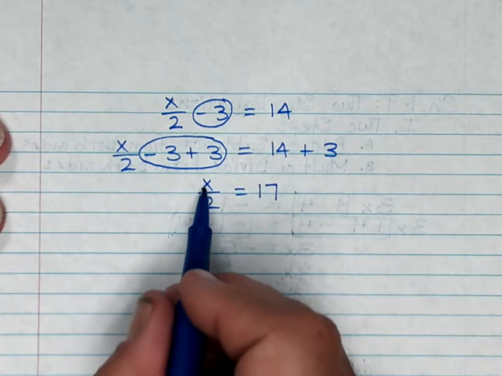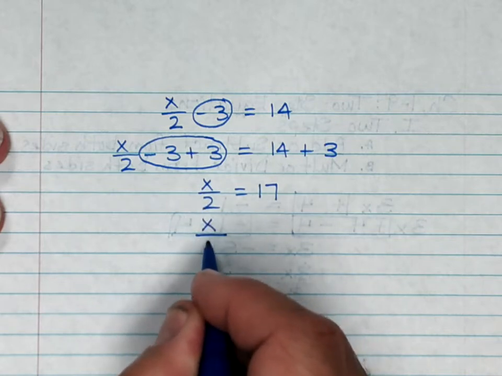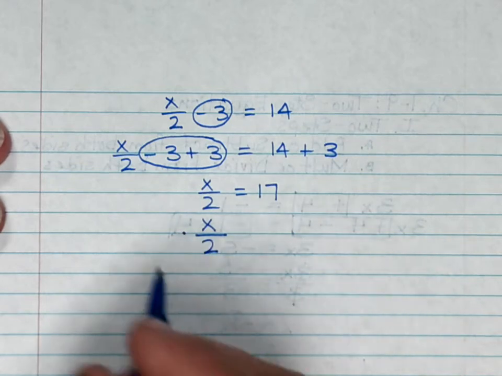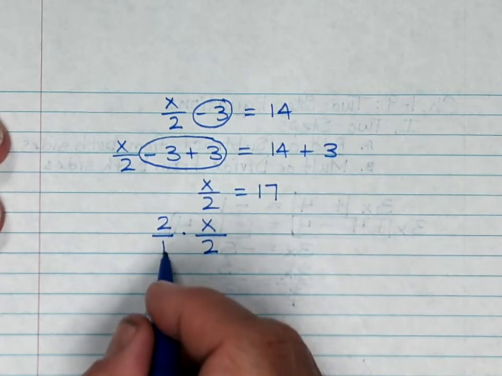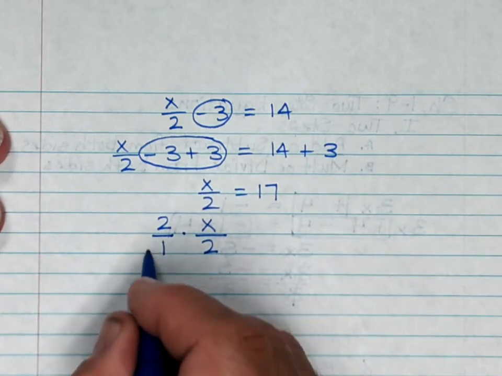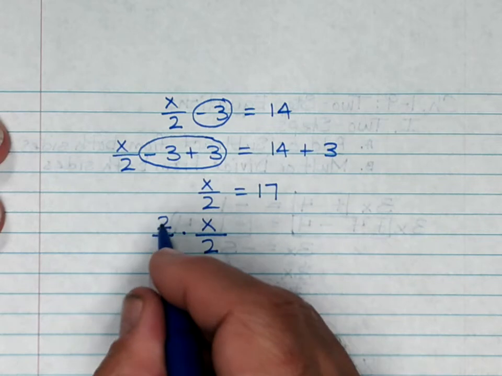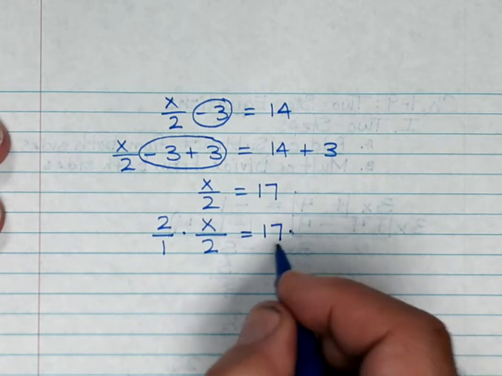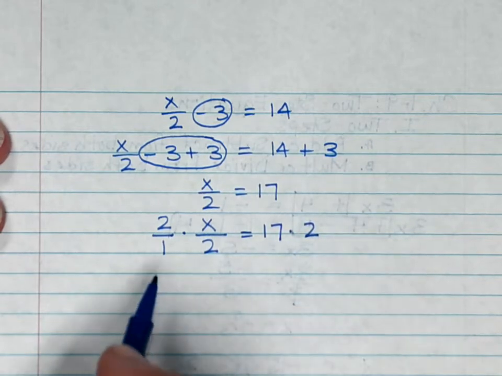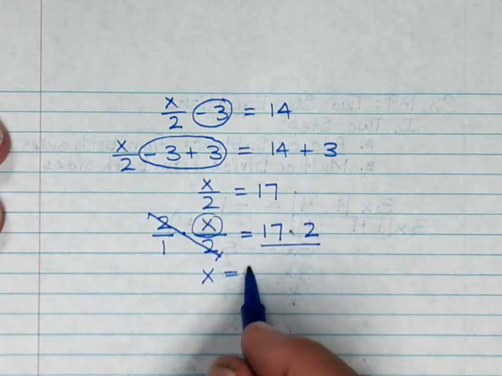Again, the coefficient for x is 1x over 2. So we need to multiply by the reciprocal of that, which is 2 over 1. A number of students will put an x down here, but that's inappropriate because we can't have x over x. If we do, that equals 1, then 2 over 2 equals 1, and we're left with just 1. And we no longer have a variable to solve for. So then on this side it's 17 times 2. As I was mentioning, this will simplify. All we're left with is x, and then 17 times 2 is 34.